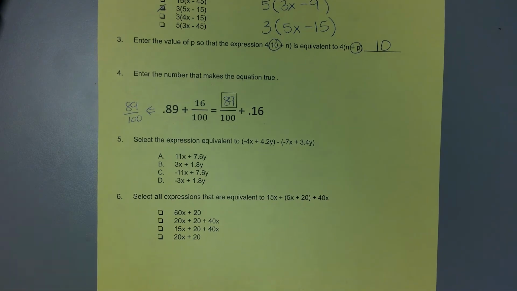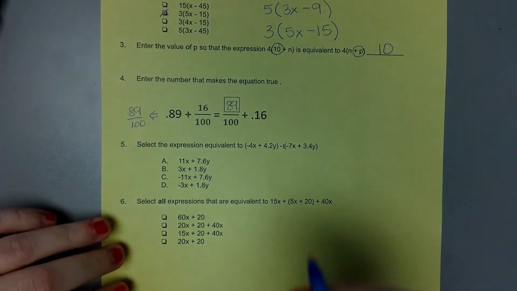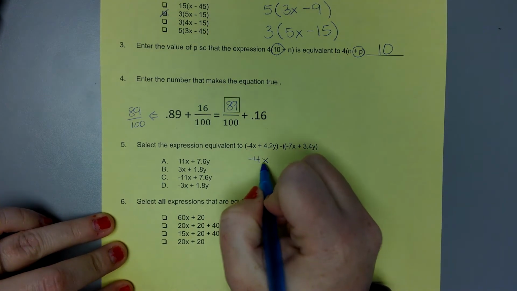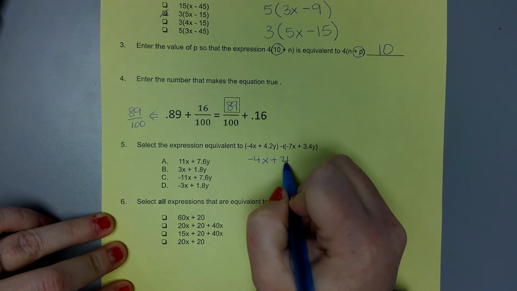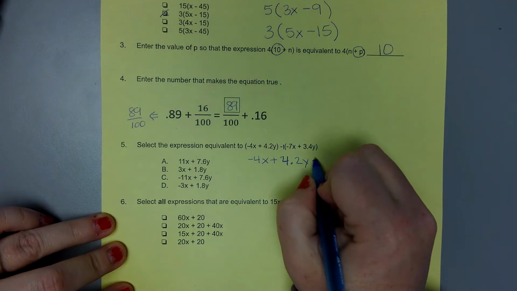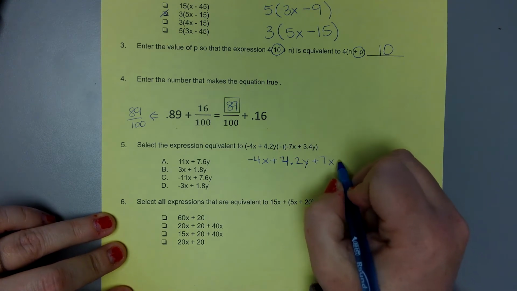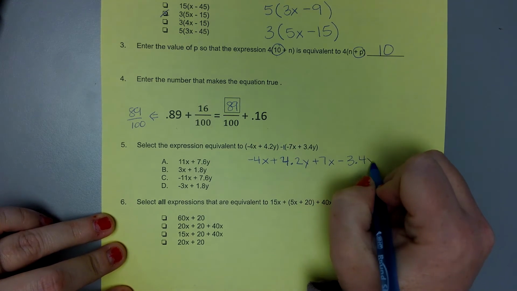5. Select the expression equivalent to negative 4x plus 4 and 2/10 y minus the sum of negative 7x plus 3 and 4/10 y. So first we need to distribute this imaginary negative 1. So I'm going to rewrite it. We have negative 4x plus 4 and 2/10 y. Negative 1 times negative 7 is positive 7x. Negative 1 times positive 3 and 4/10 is negative 3 and 4/10 y.